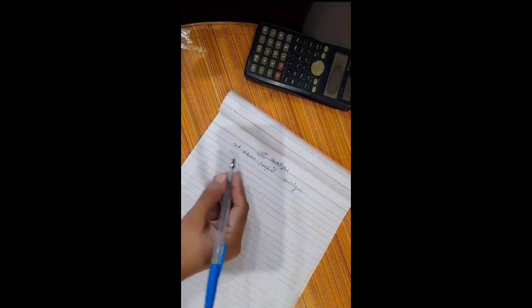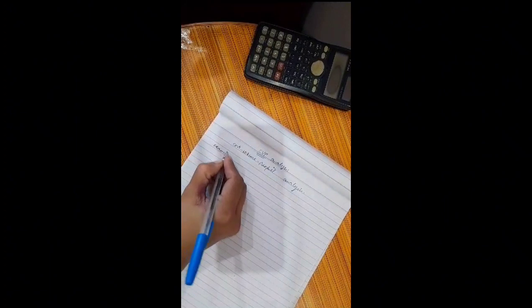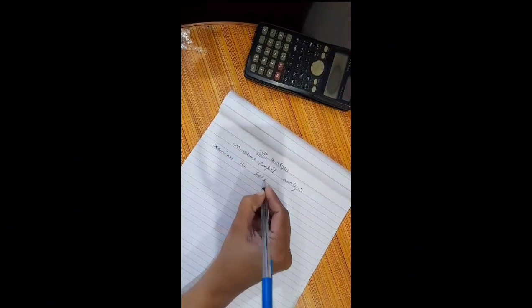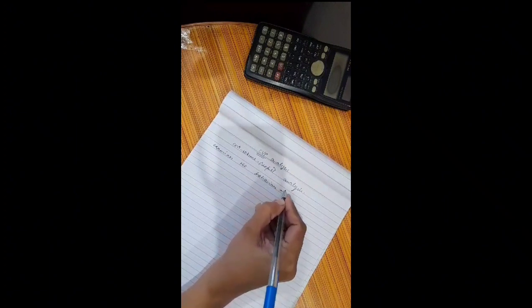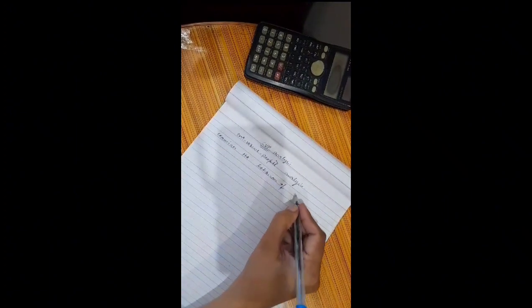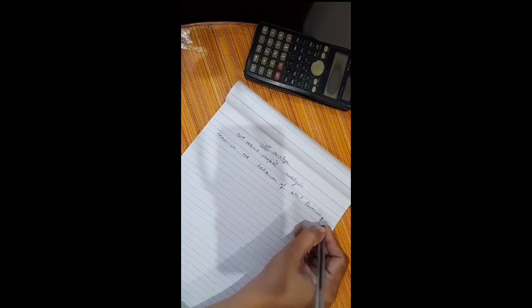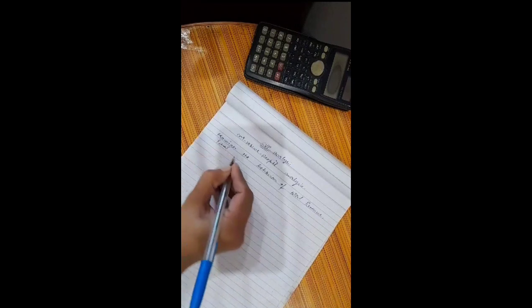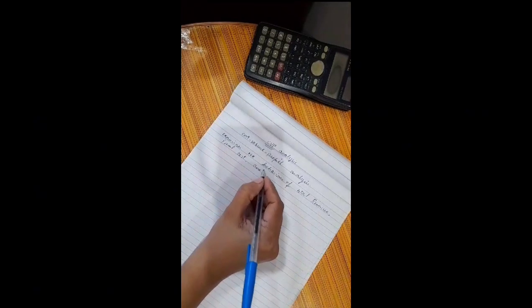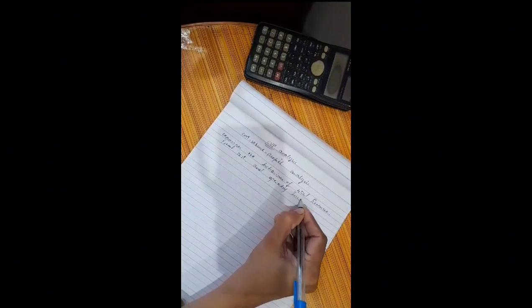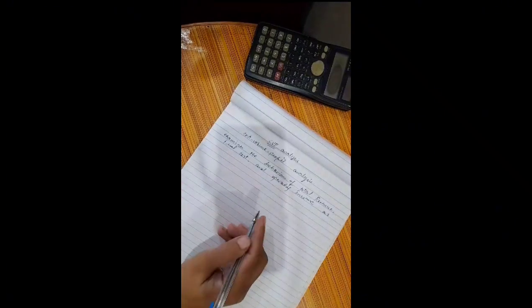The CVP analysis examines the behavior of total revenue, total cost, and operating income as changes occur in the units sold.